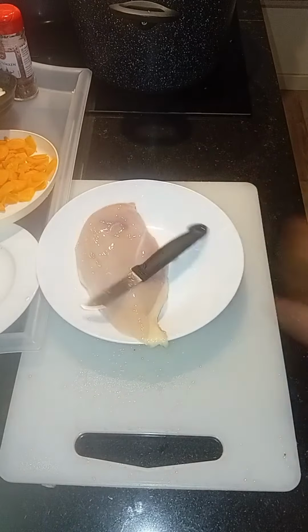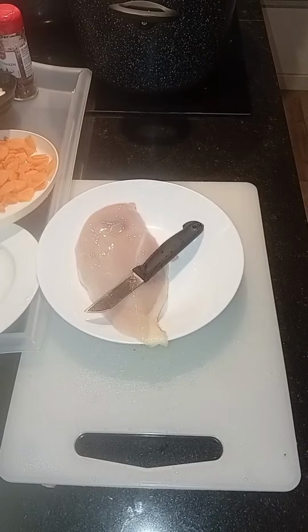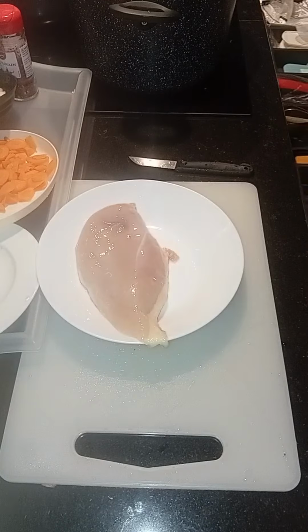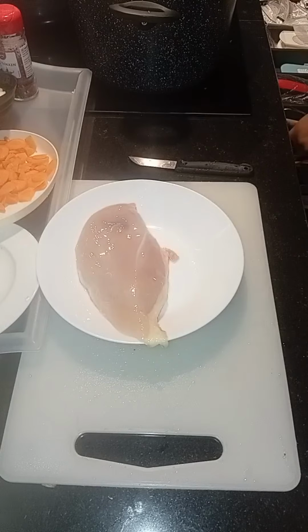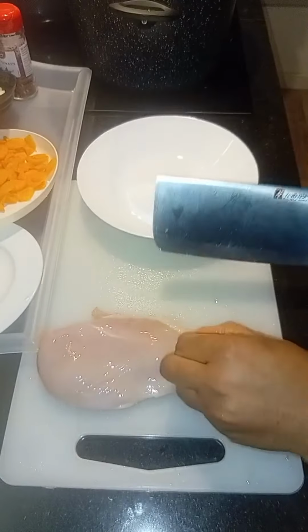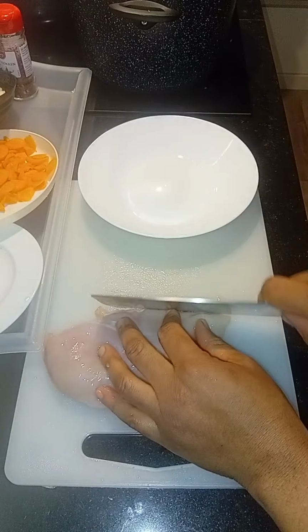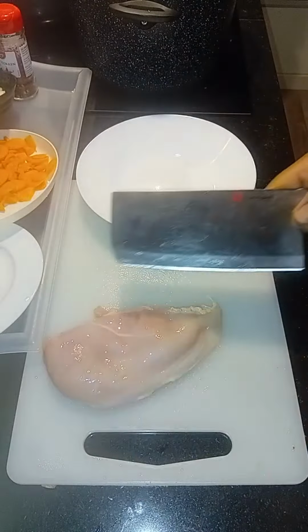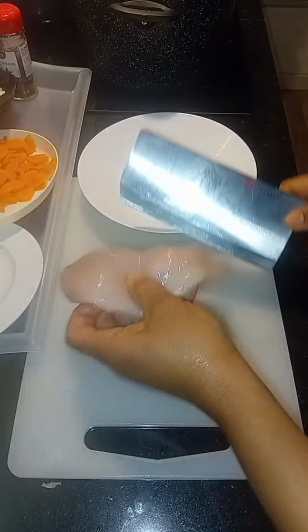So now our chicken is clean here. So you go ahead and slice the chicken in small sizes. So slice the chicken in small sizes, any size of your choice. So this is some fat. You remove the fat.